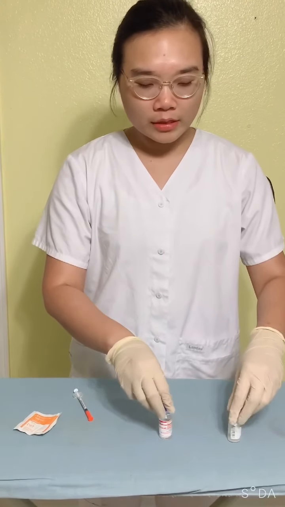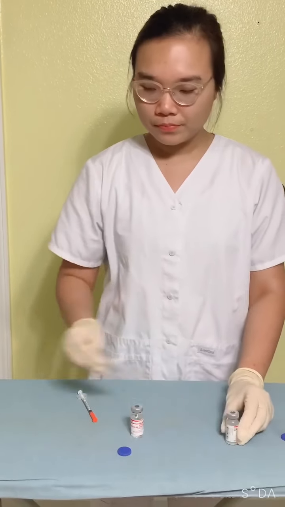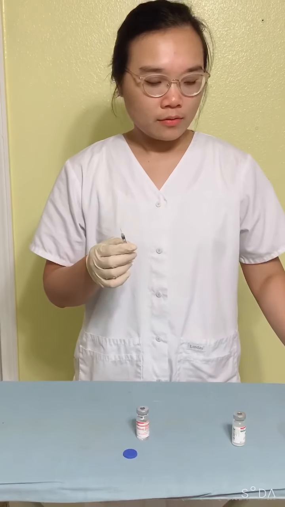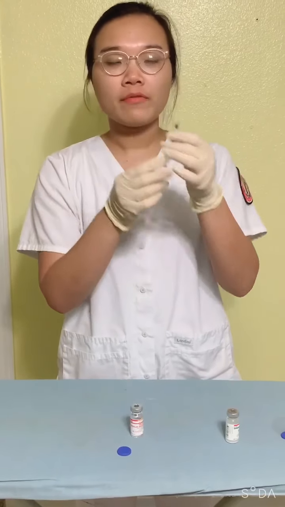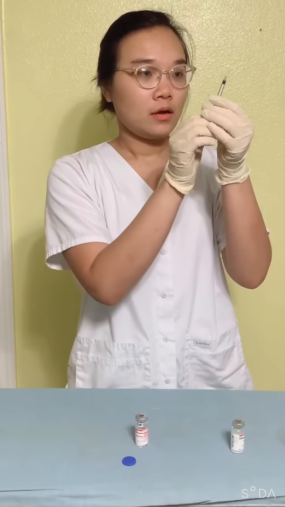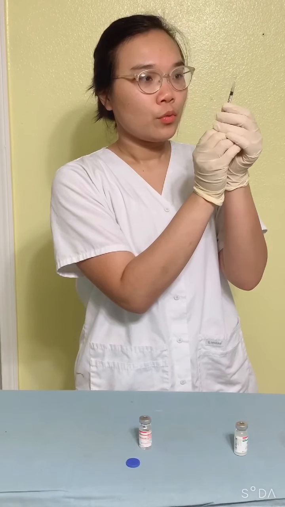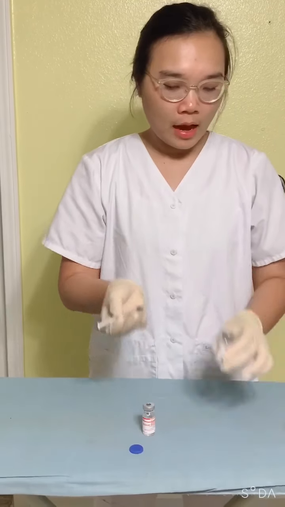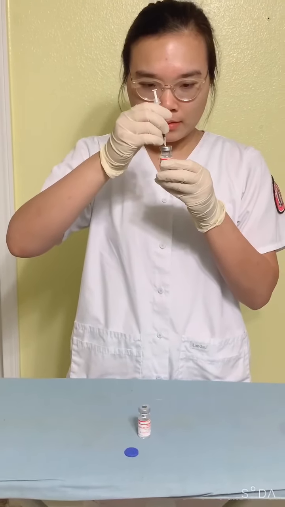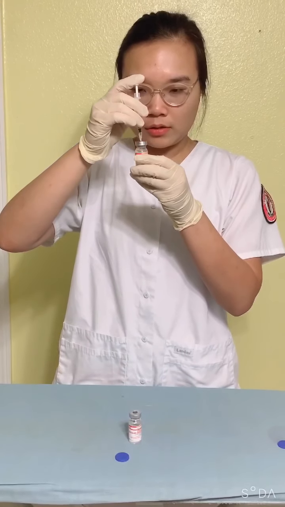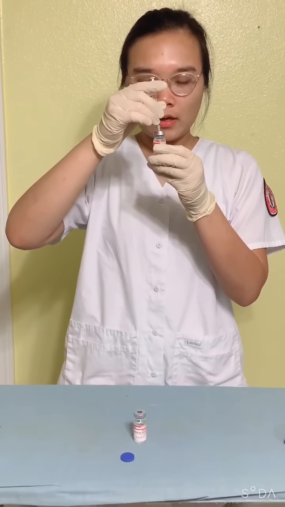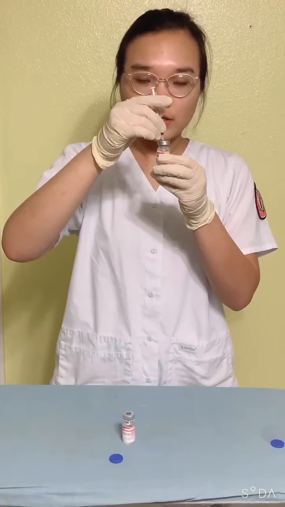Next, I would clean the top for both the vials. Now, I am going to aspirate the volume of air equivalent to the first dose of the first medication, which is NPH. And then I would inject it into the first medication, making sure it doesn't touch the solution.